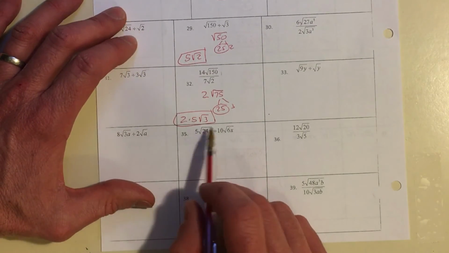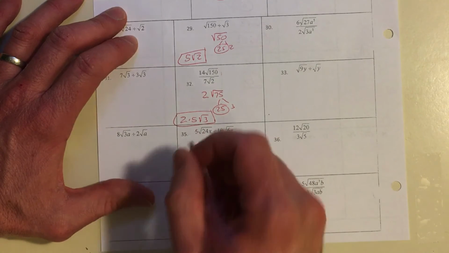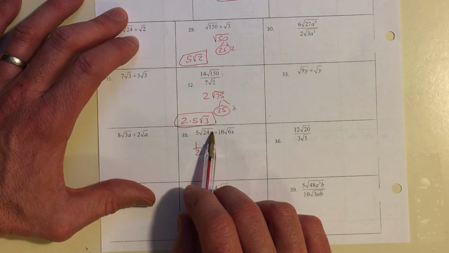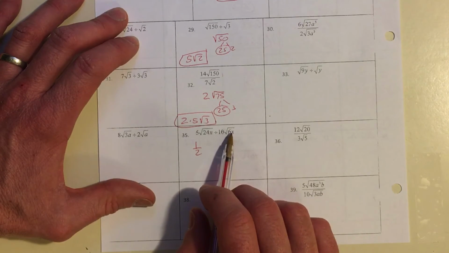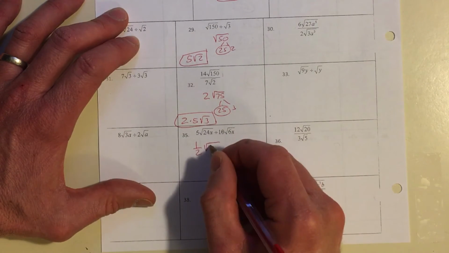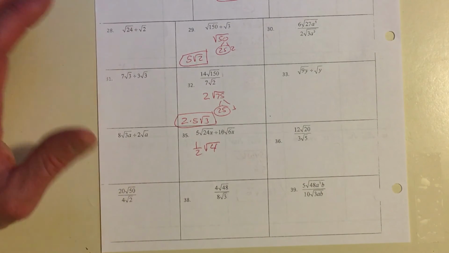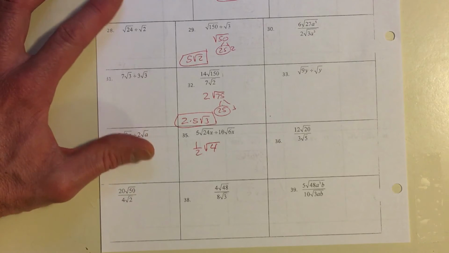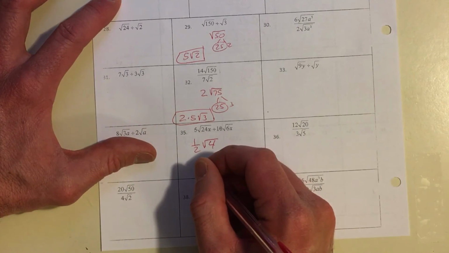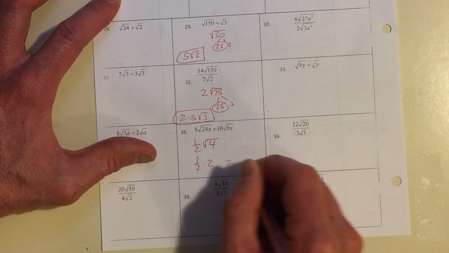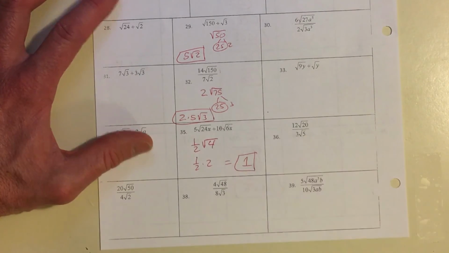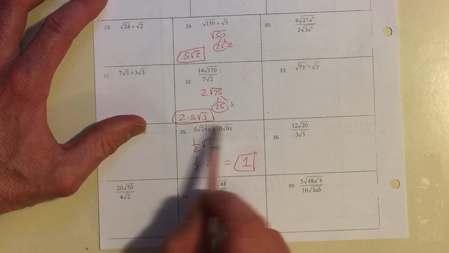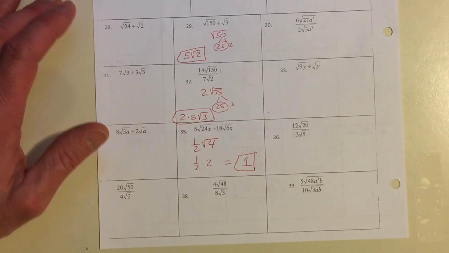On 35, 5 divided by 10 is 1/2. Square root 24x divided by square root 6x will be square root 4. The x's divide to make 1. Square root of 4 is just 2. That's why you do math right there. Check that out. That awful looking thing is just 1 right there.